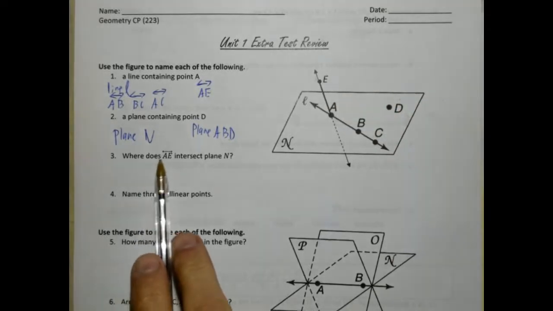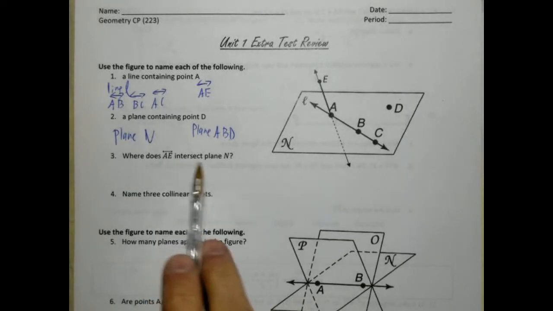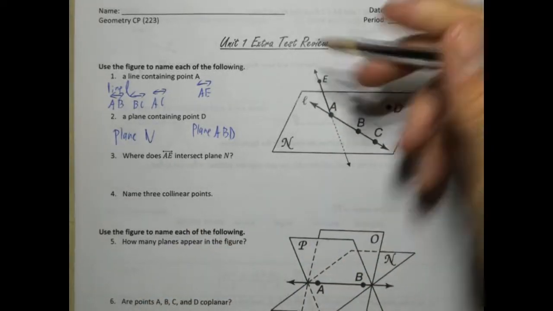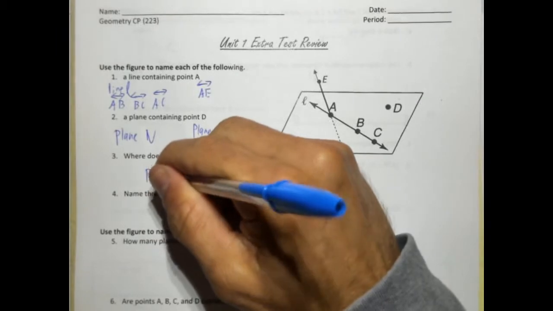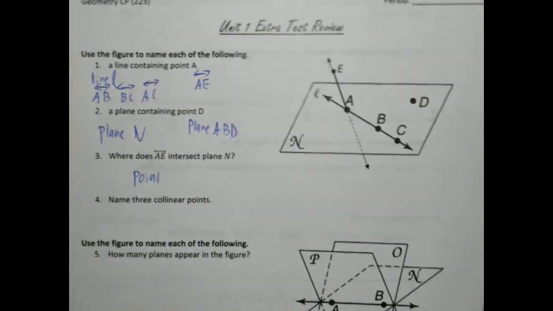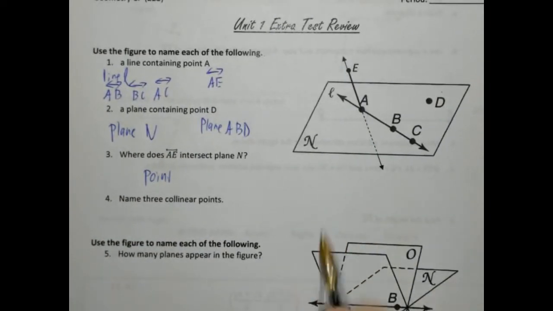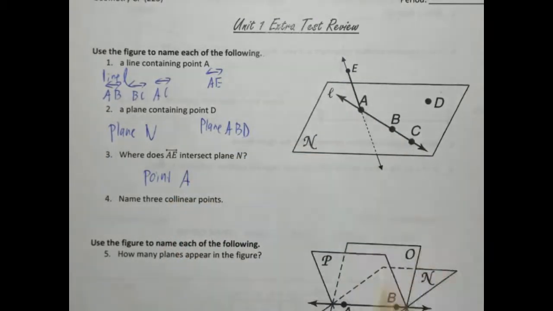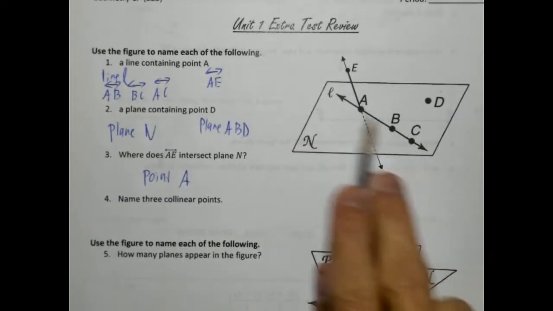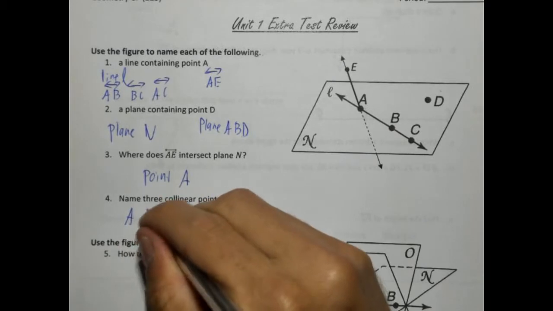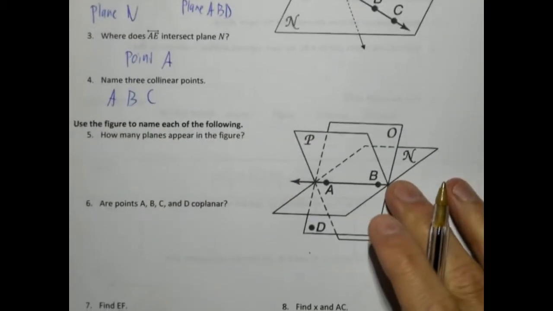All right, where does line AE intersect plane N? Well, it intersects plane N at point A. I'm going to zoom in a little more so you can see a little better. Okay, point A. And then name 3 collinear points. Has to be these 3. So A, B, and C. Okay, and that finishes that figure.